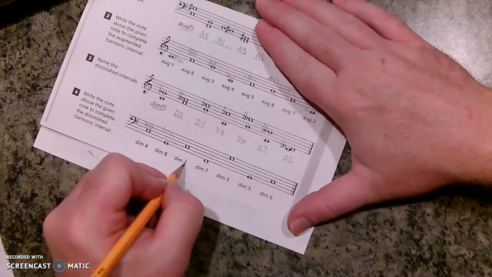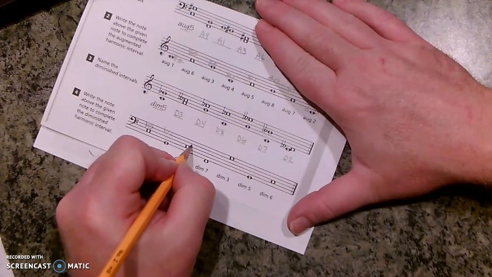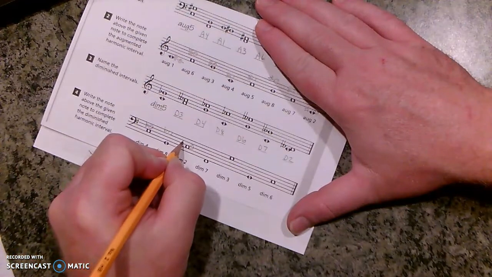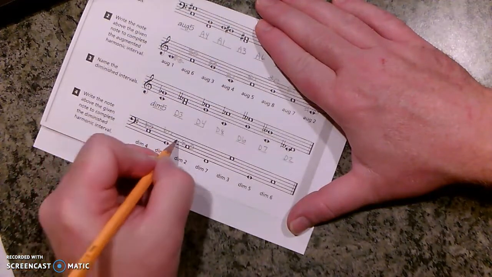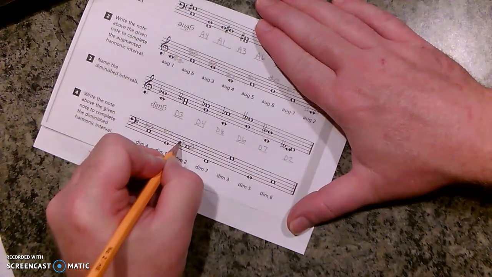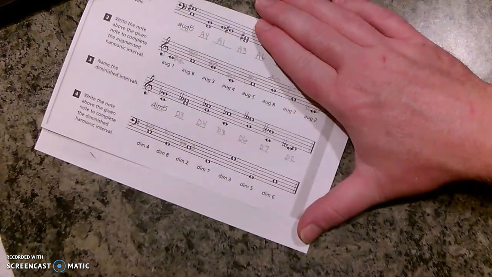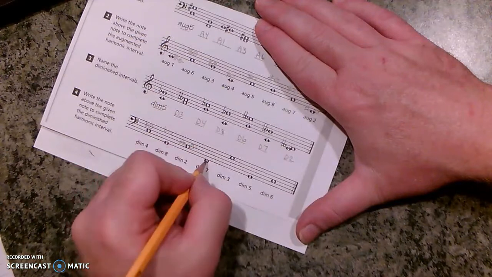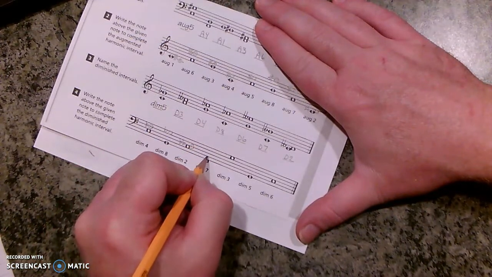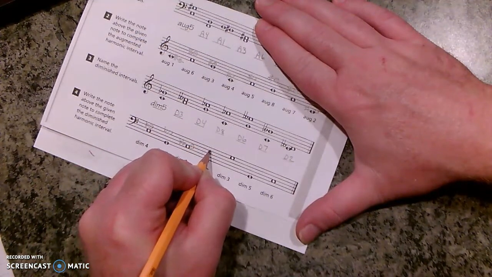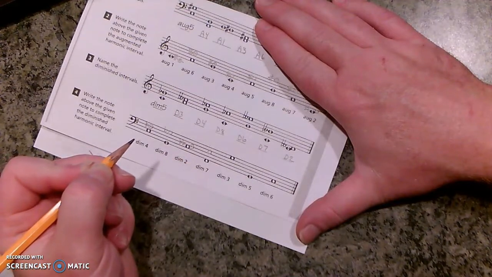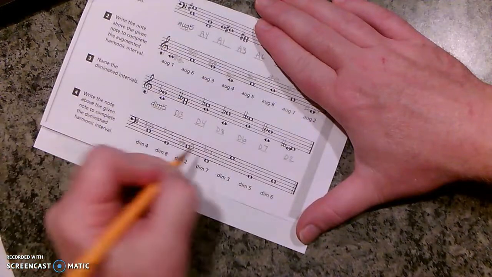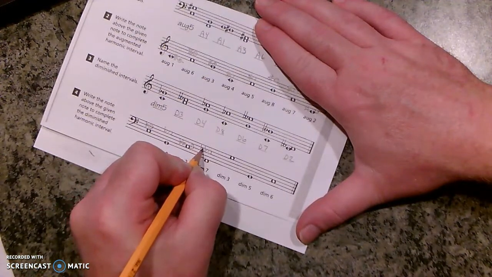A diminished second above C. So C to D would be a major second, correct? We lower it once, it becomes minor. We lower it again, it becomes diminished, or double flat. A diminished seventh above F. F up to E would be a seventh. We lower it once, it becomes minor. We lower it again, it becomes diminished.